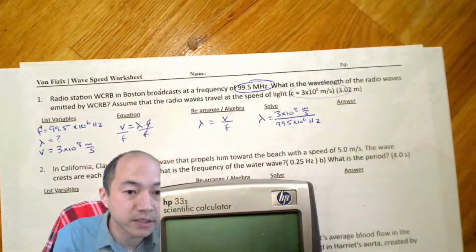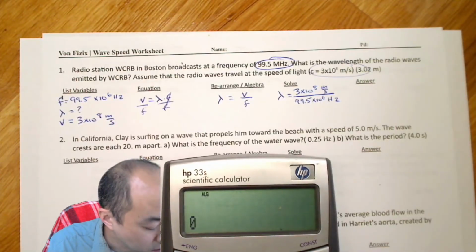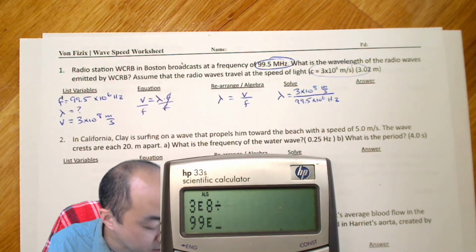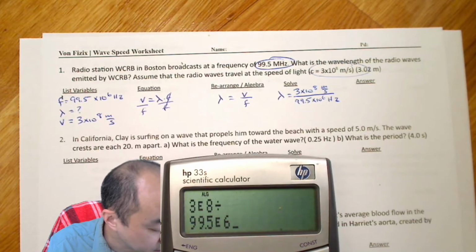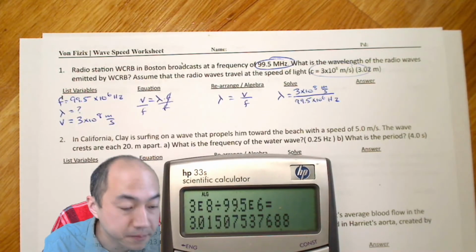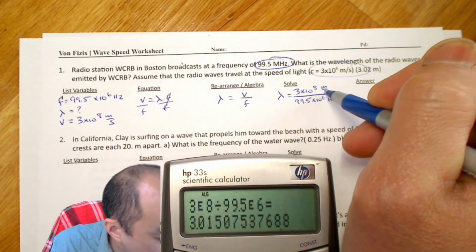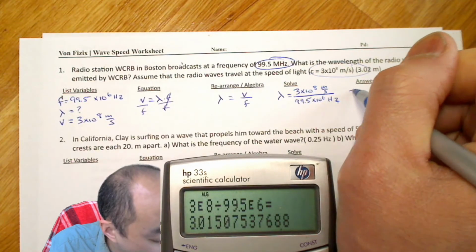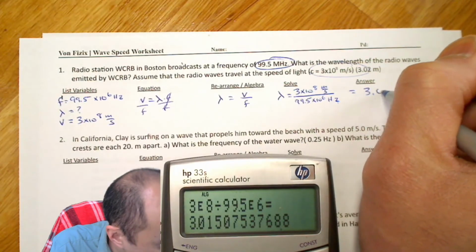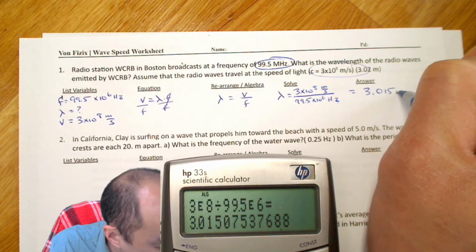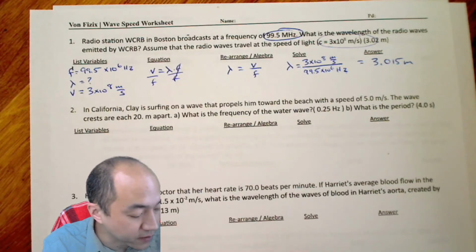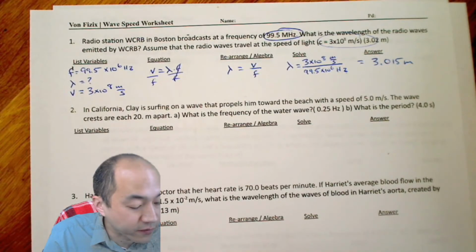So let's get the calculator out here. 3 times 10 to the 8th divided by 99.5 times 10 to the 6th, and you get 3.015. We see that meters per second divided by hertz, which is 1 over seconds, the seconds cancel out, and we're left with units of meters, 3.015 meters.